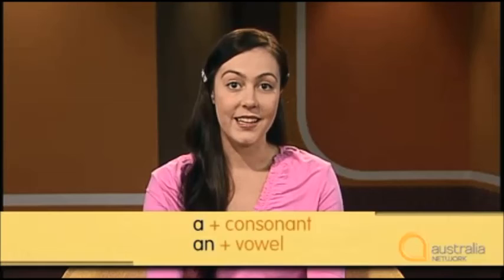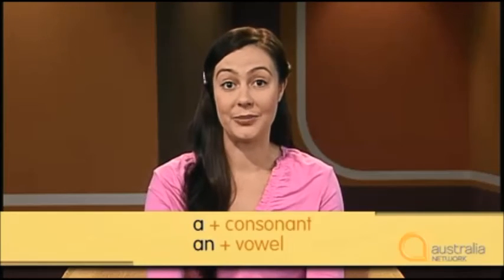Using articles before nouns is one of the most difficult things about learning English. You can choose between indefinite articles, a and an, the definite article, the, or no article at all. Let's start with the indefinite articles, a and an. The rule is that a is used before words starting with a consonant, and an is used before words starting with a vowel. So we have a banana, but an apple.